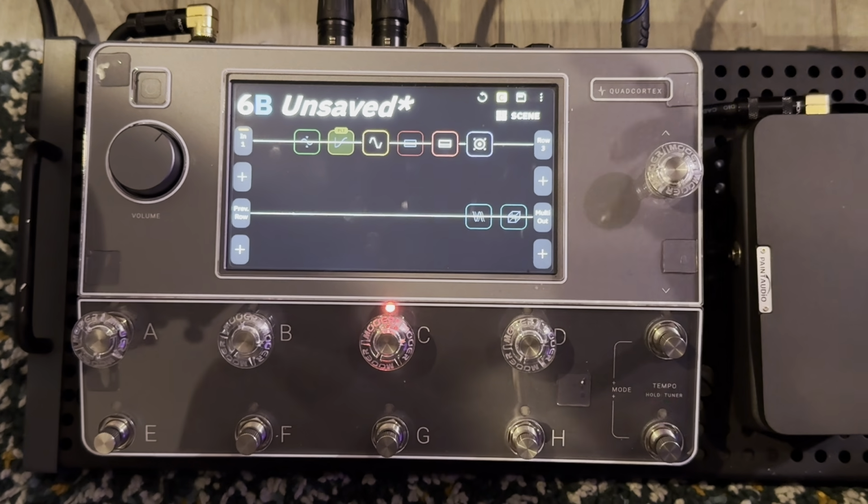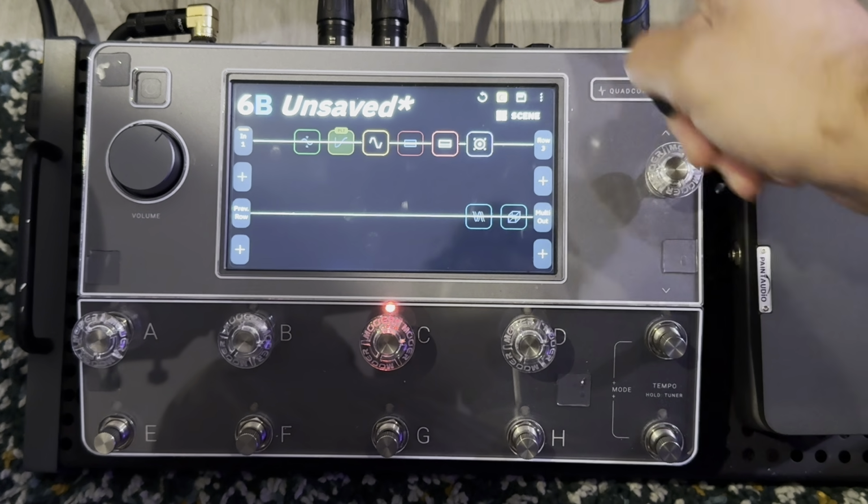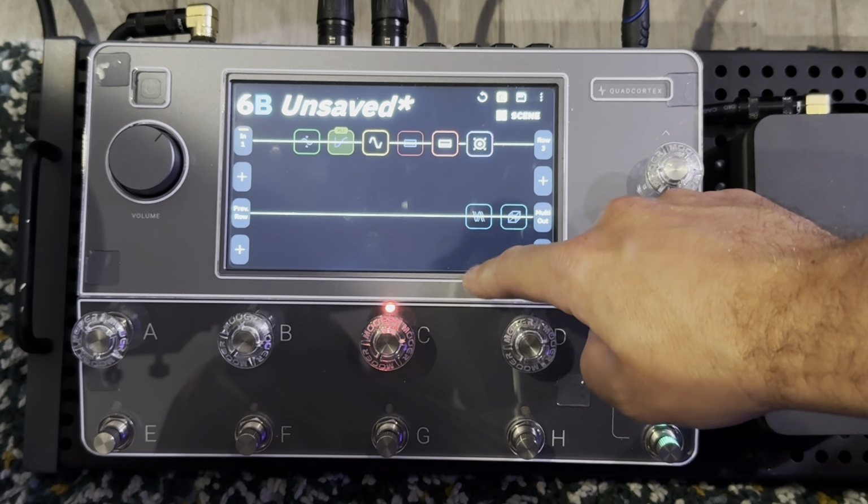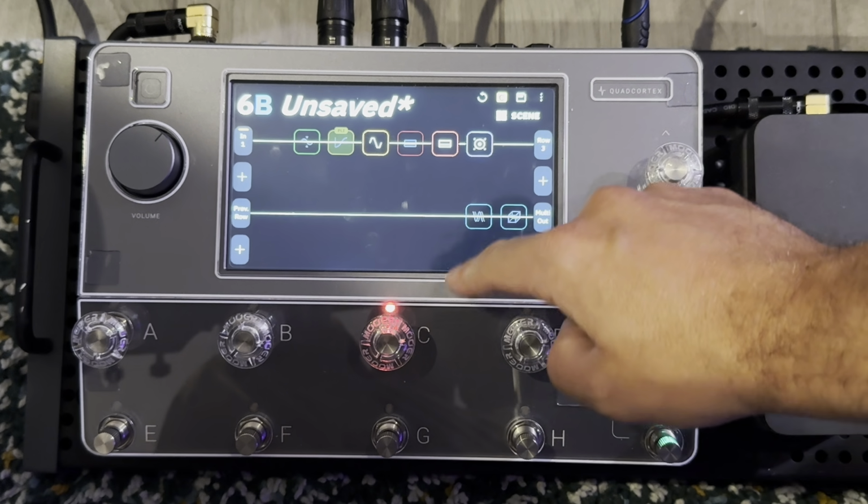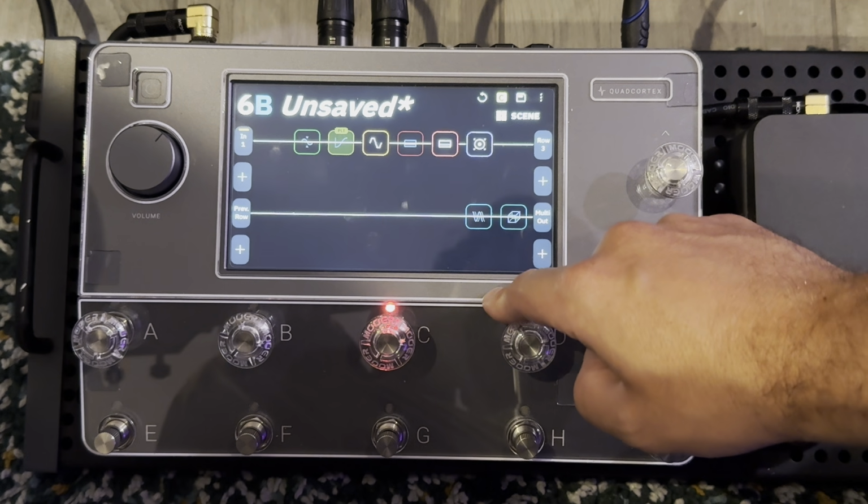Okay, I'm trying to think if I left anything else. All you gotta do is name your preset, save it, and yeah, you're essentially good to go. That's basically it.